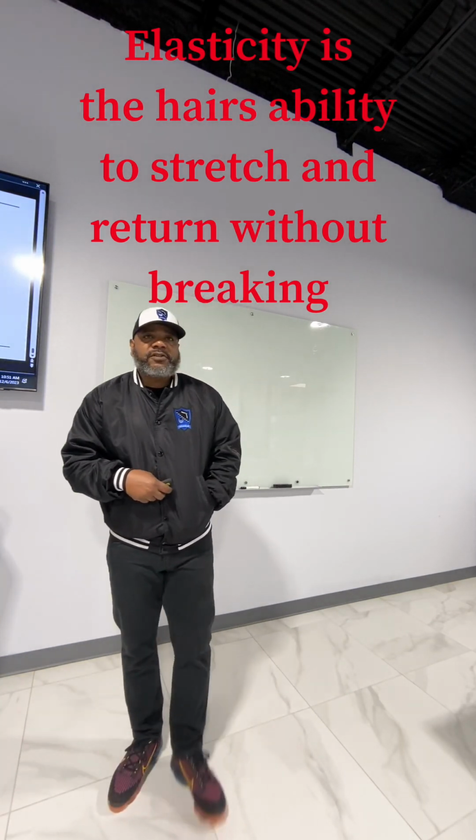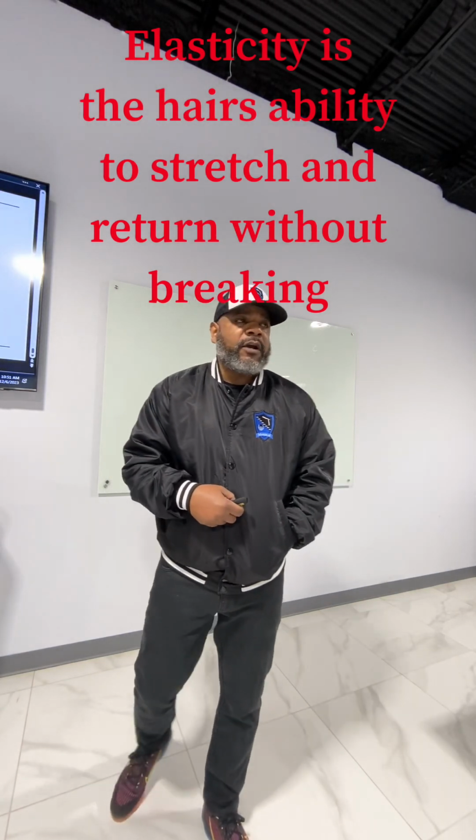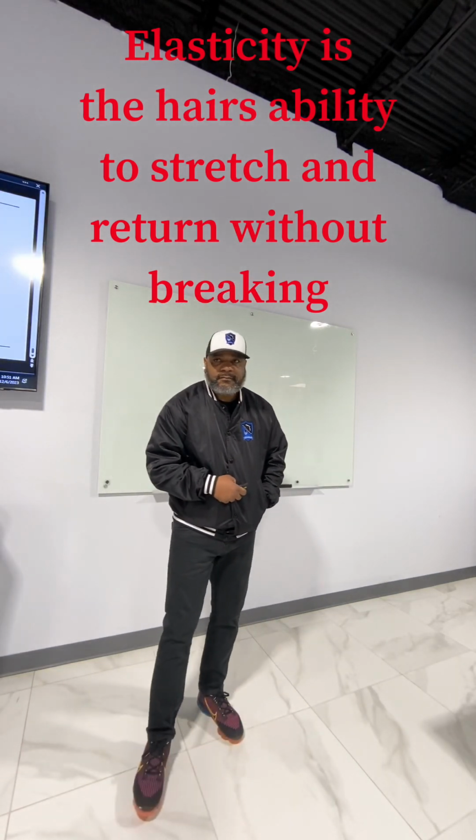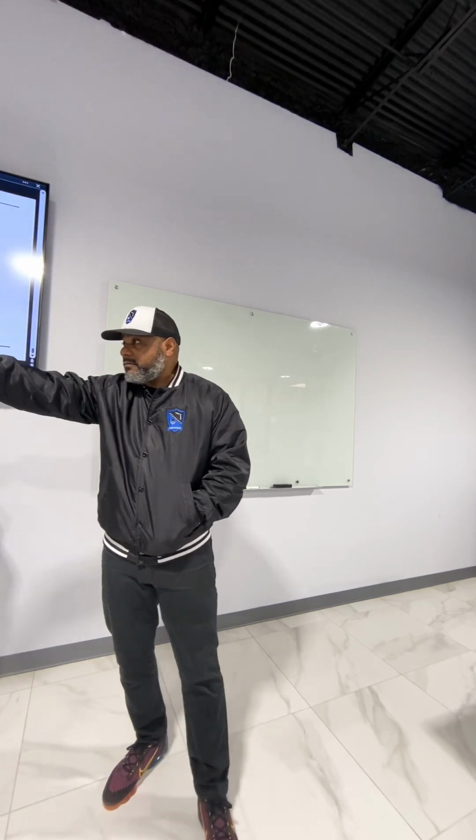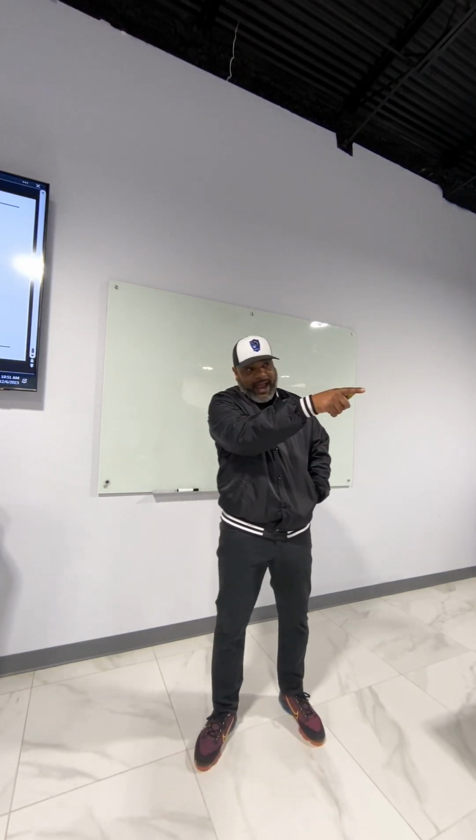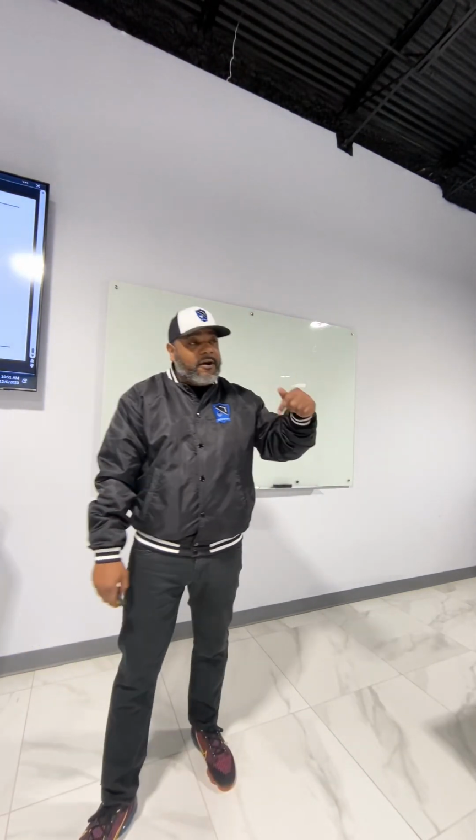Which one of my chemical services does elasticity play a big part in? Permanent. Absolutely right. How does elasticity affect those perm rods? Come on, you there. Making the curves? That's absolutely right. How does it affect that curve? Like how tight the curl, like spiral? The more elastic the hair, the stronger the curl is going to be. That's absolutely right. And the longer that curl is going to hold.